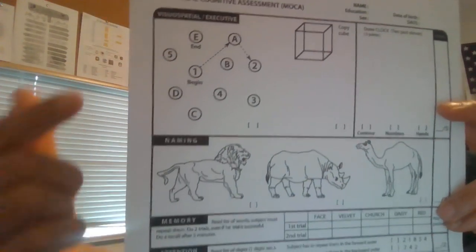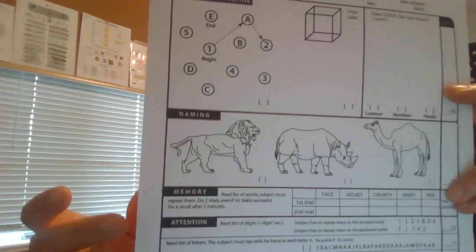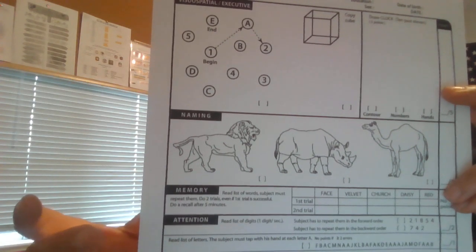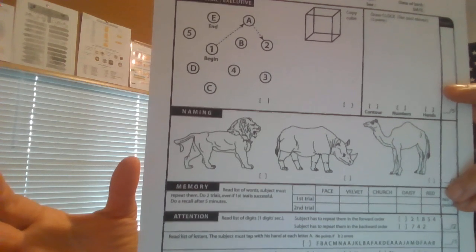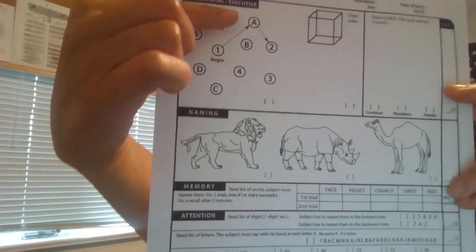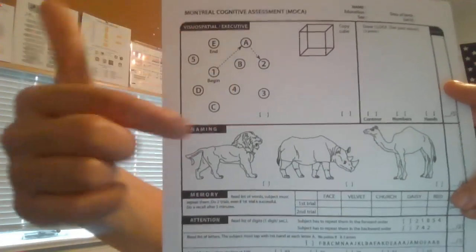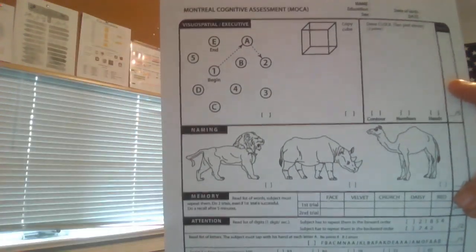So I have the assessment here with me, so I'm going to hold it up to the camera and just run through one by one what exactly you have to do for each one. Alright, so here you see it starts with number 1. The first one, we're going to ask them to draw a line going from a number to a letter in ascending order. So you're going to tell them to begin here at 1, go to A, 2, and so on, moving forward all the way until you get here to E.